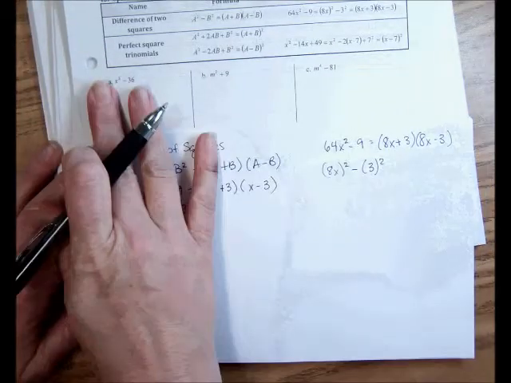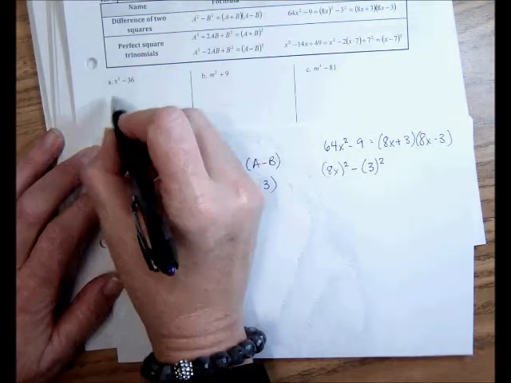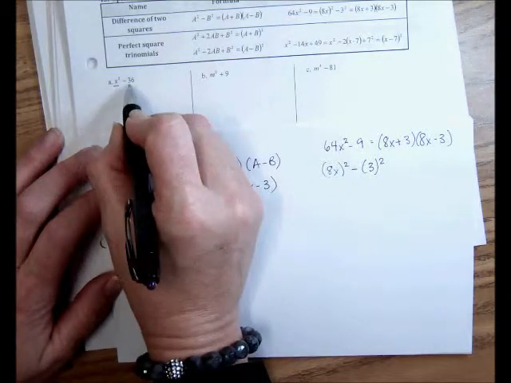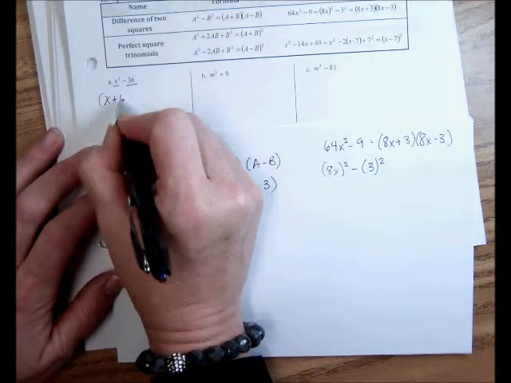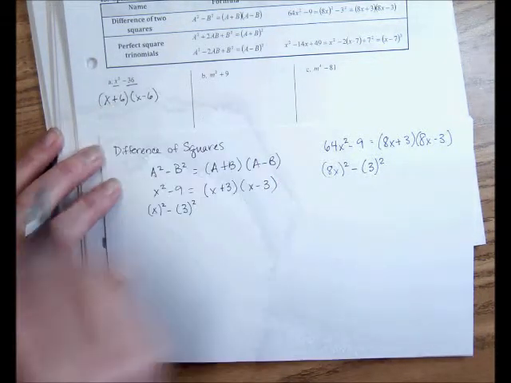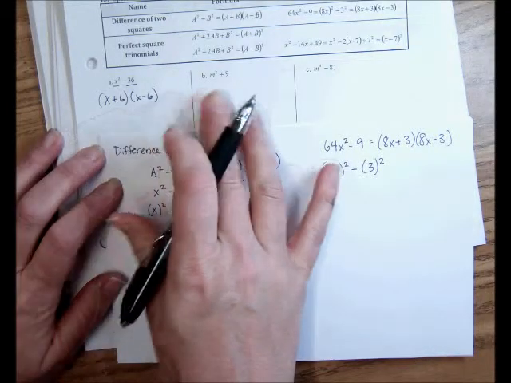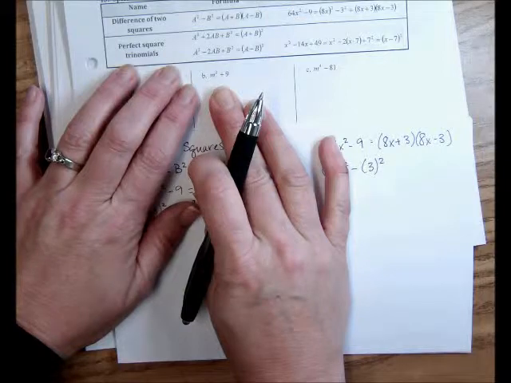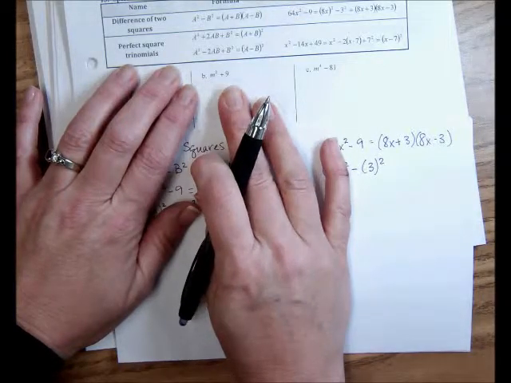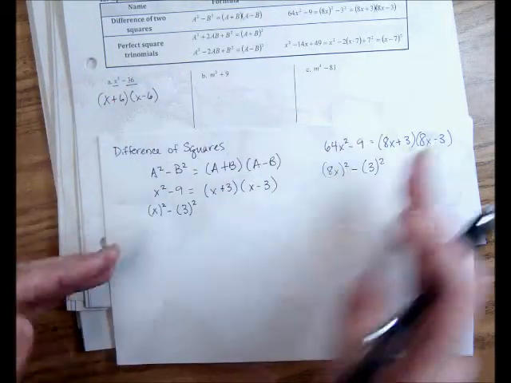Moving on down to problems A, B, and C, you can see x squared is a perfect square, and 36 is a perfect square. So it's going to end up being x plus 6 times x minus 6. Now, in this case, it's the sum of perfect squares, which is not what we saw before.